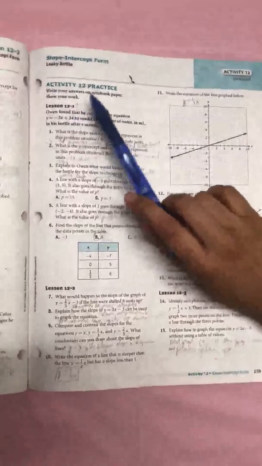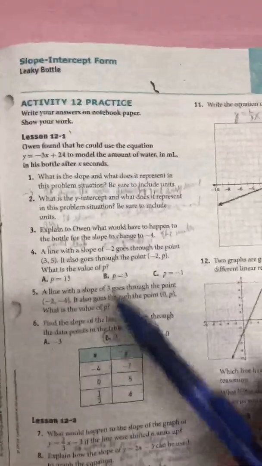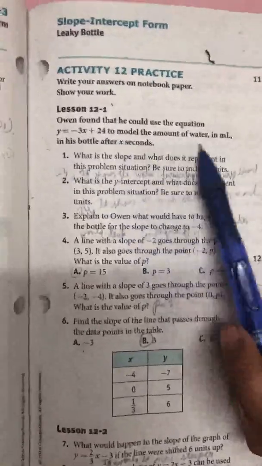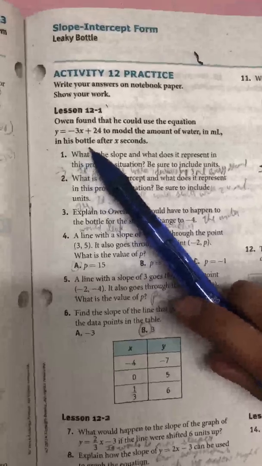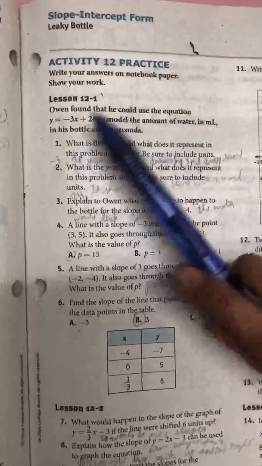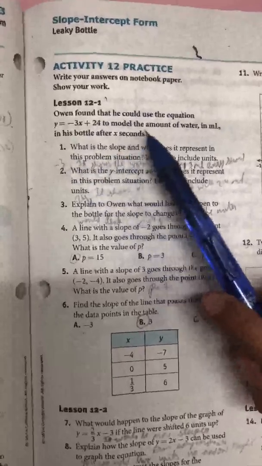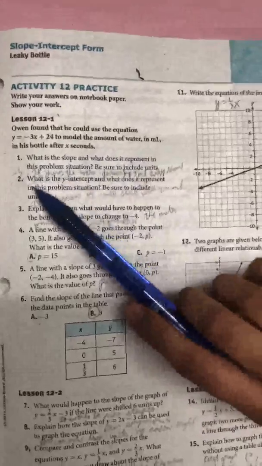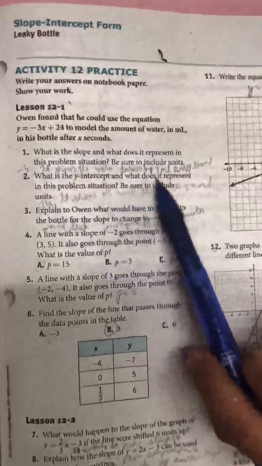So we're on page 159, activity 12, practice. Let's read the problem situation before starting. The problem situation is Owen found that he could use the equation y equals negative 3x plus 24 to model the amount of water in ml in his bottle after x seconds. Number 1 says, what is the slope and what does it represent in this problem situation? Be sure to include units.